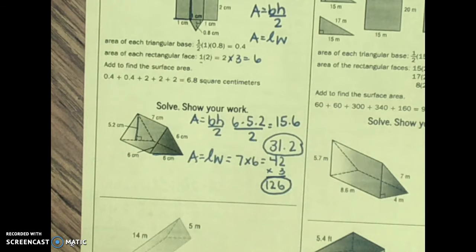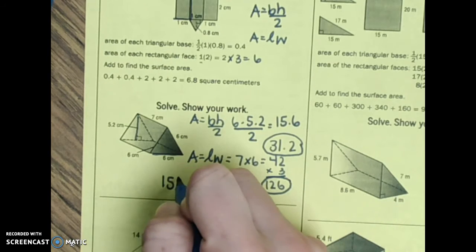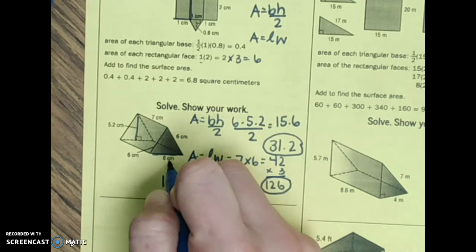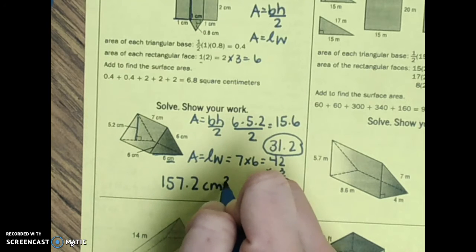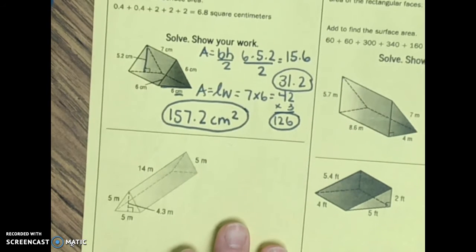31.2 is the area of all the triangles, and then we're going to add them together. So I have 126 plus 31.2, and my answer is 157.2, and then centimeters squared. Let's look at the next one.